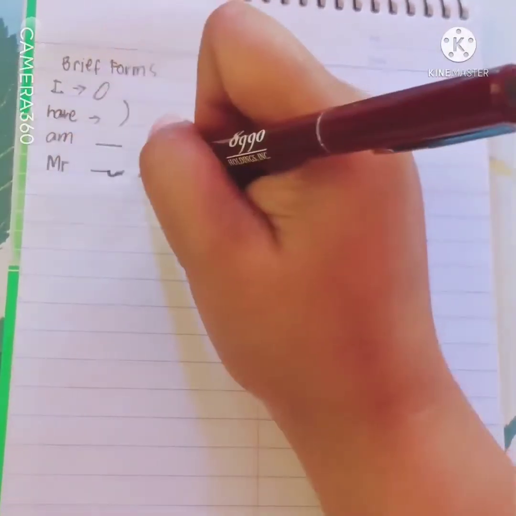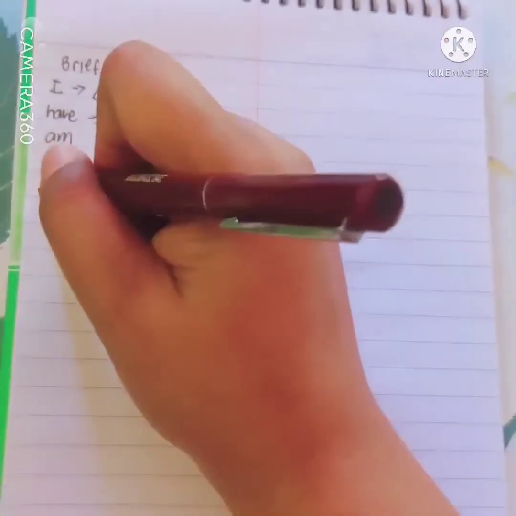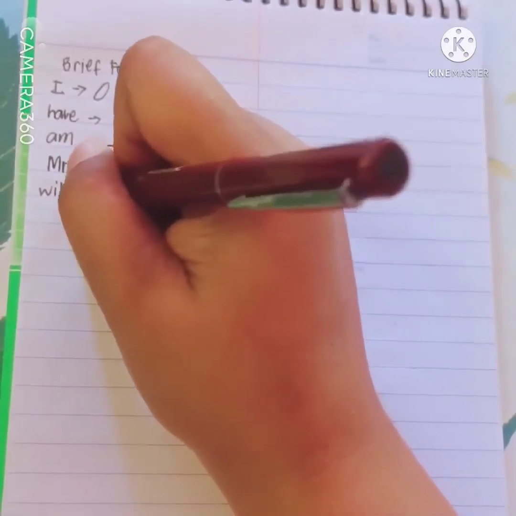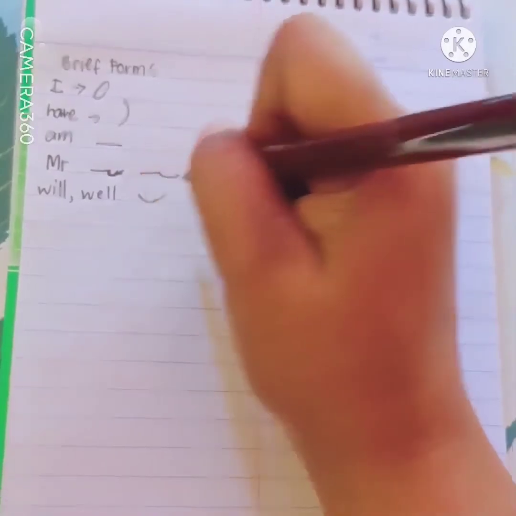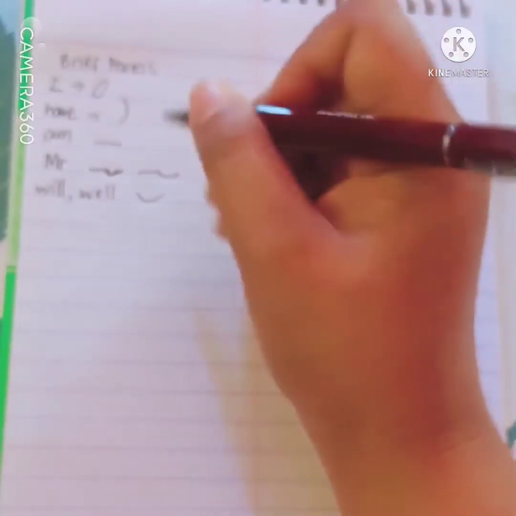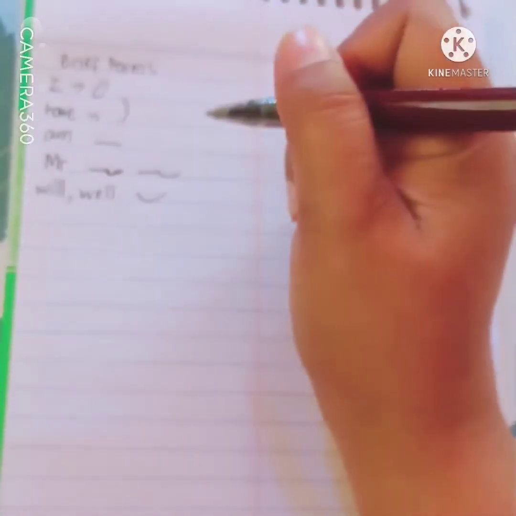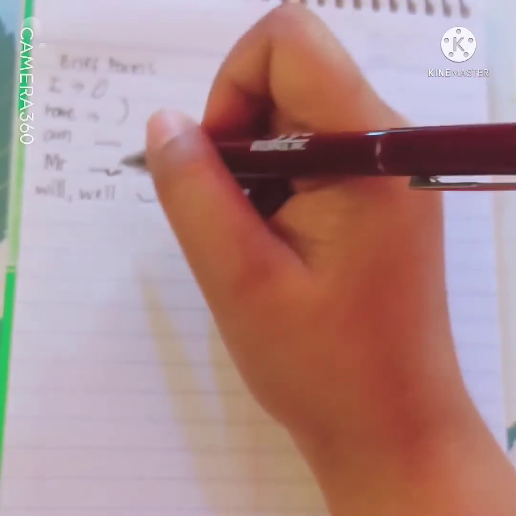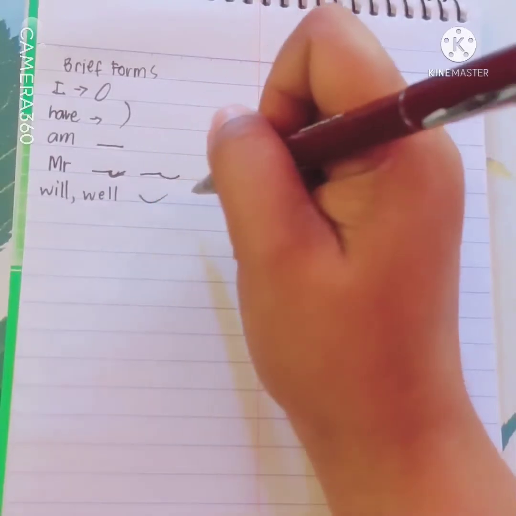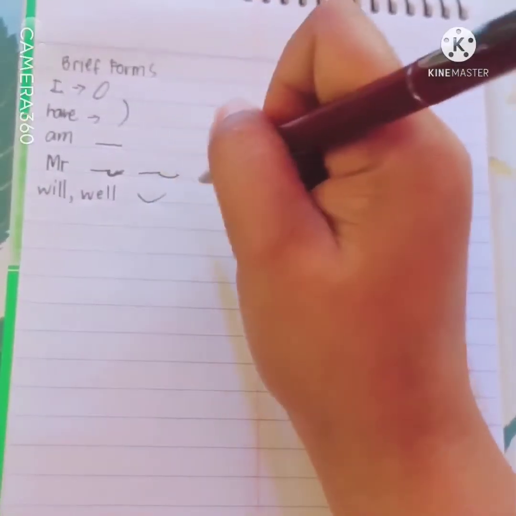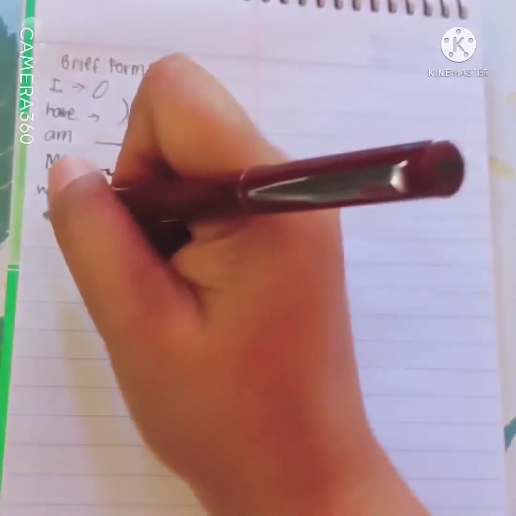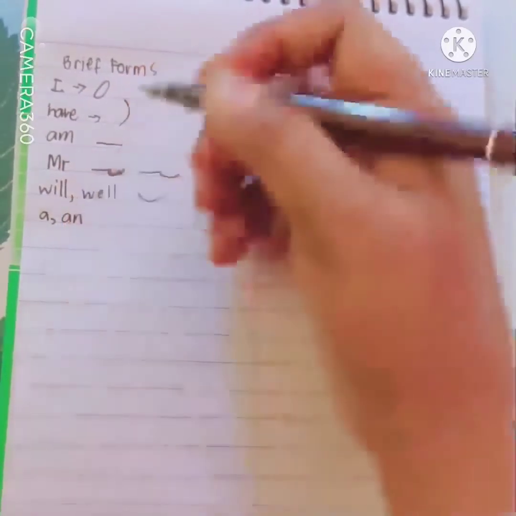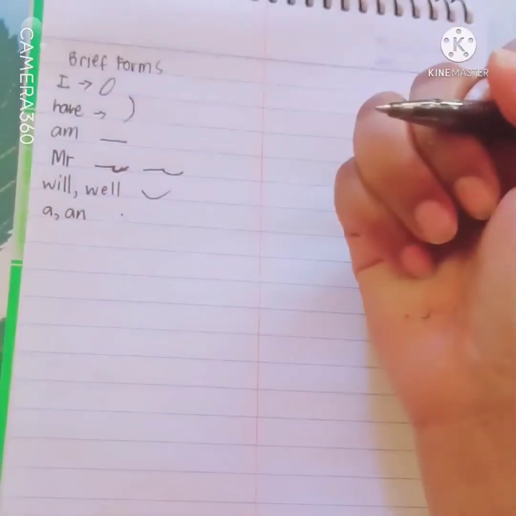Mr. is M and R. Will or well is the stroke of L. A or an is represented by a symbol, a dot or period.